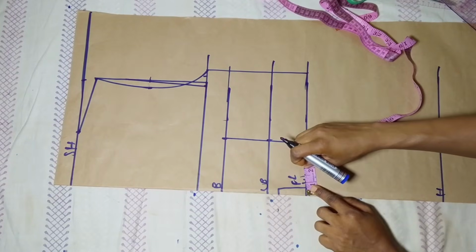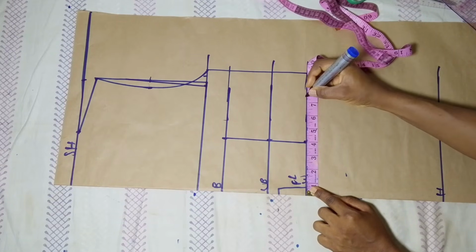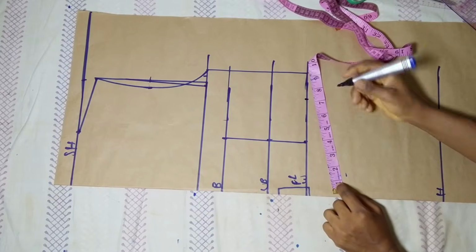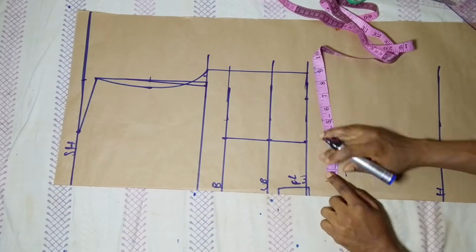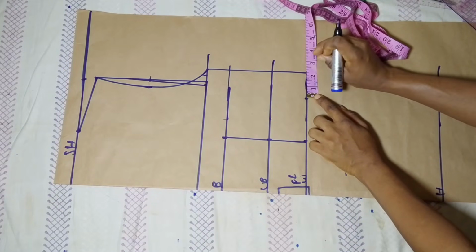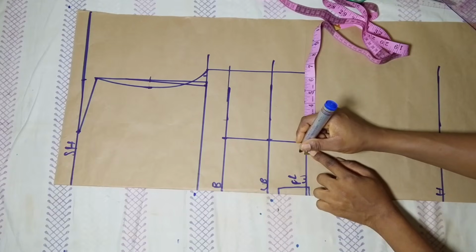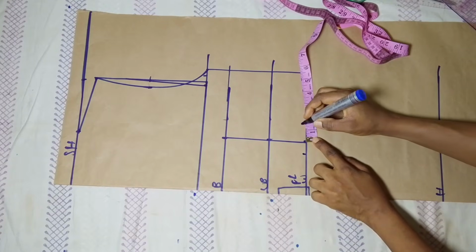The next thing I'll do now is to take my waist dart. In order to do that, I'll come to the waistline measurement and input my waist circumference divided by 4. So after I input my waist measurement, I'll measure what I have left at this waistline. And I have 2 inches left. Now I'll divide my 2 inches into 2 equal halves. That's 1 inch. So on each of the dart line, I'll mark 1 inch.